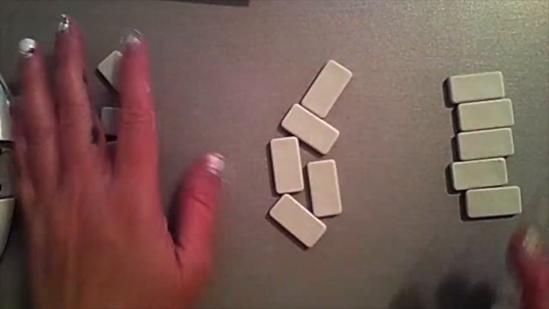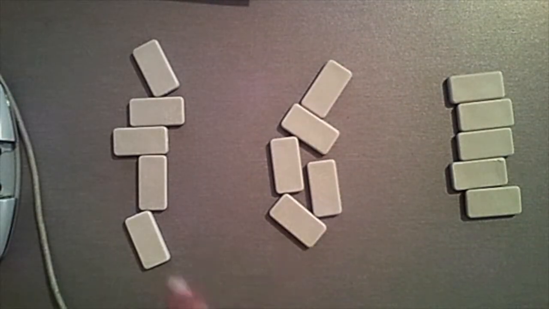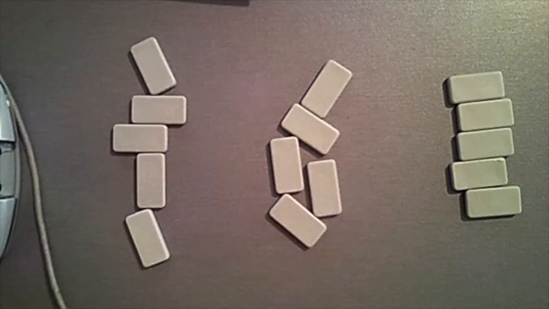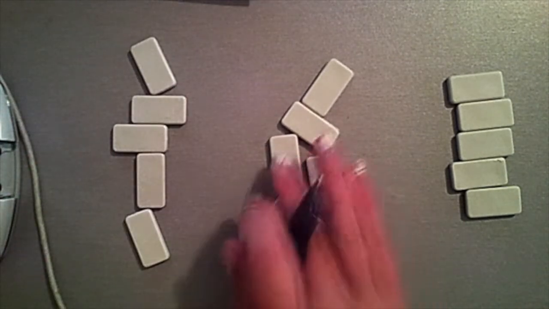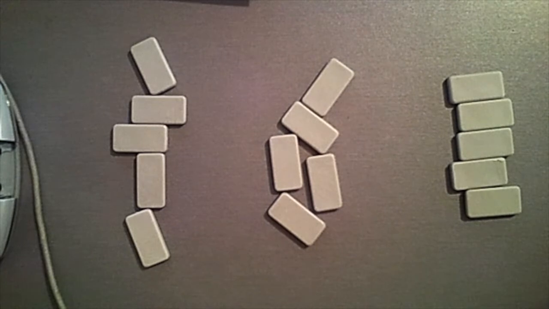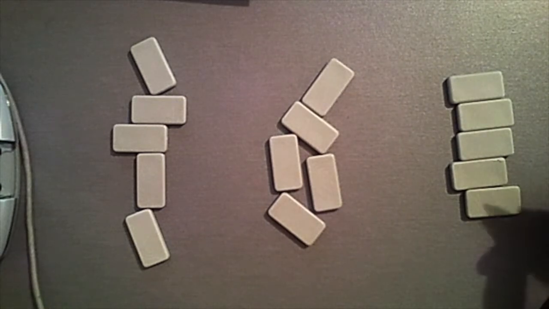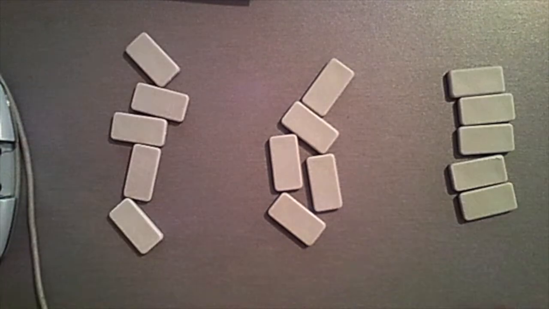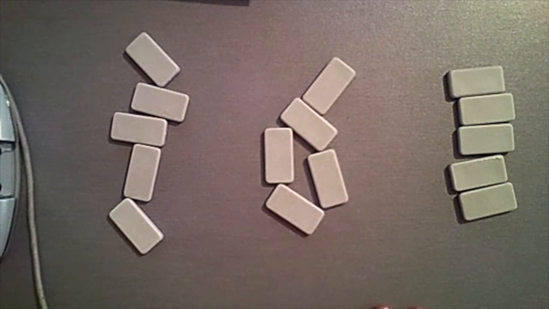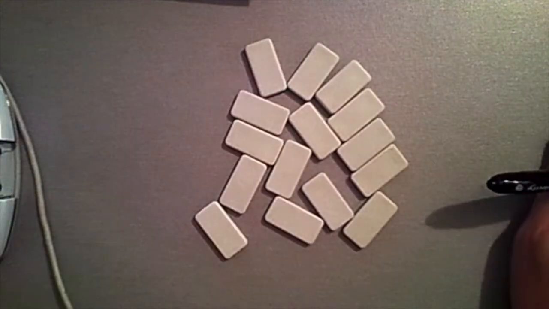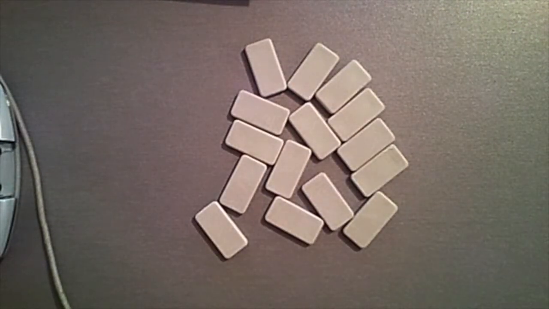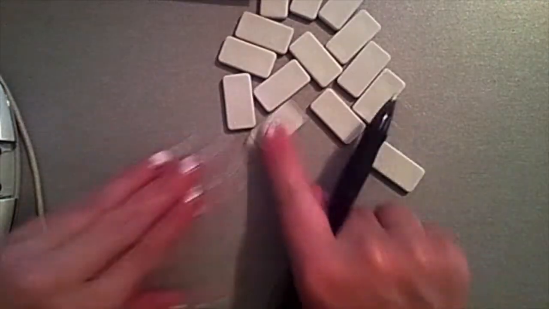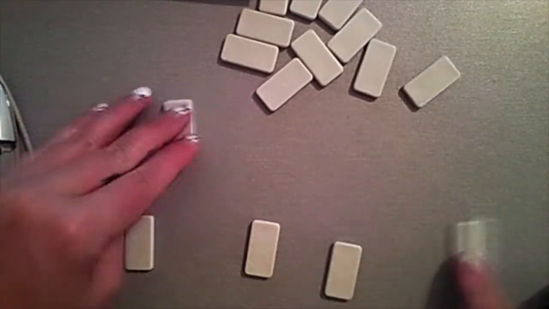If we divided this 15 into 3 groups, there would be 1, 2, 3, 4, 5 in each group. So if we had 15, it would be 3 groups of 5. Okay? Now, the other one says 5 groups of, so now we're going to make 5 groups.